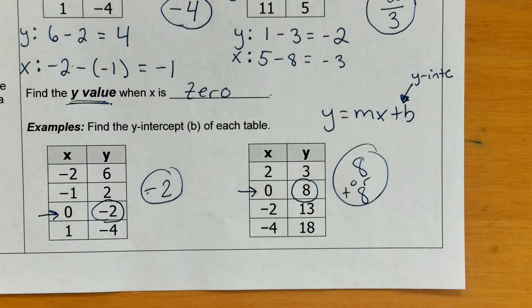I've said it before, and you'll hear me say it again. The y-intercept is your best friend. It helps you to eliminate answer choices and makes your life a lot easier if you know how to find it. It's pretty easy to find, so we like to use it to help us. So that's what we're going to do on the back.